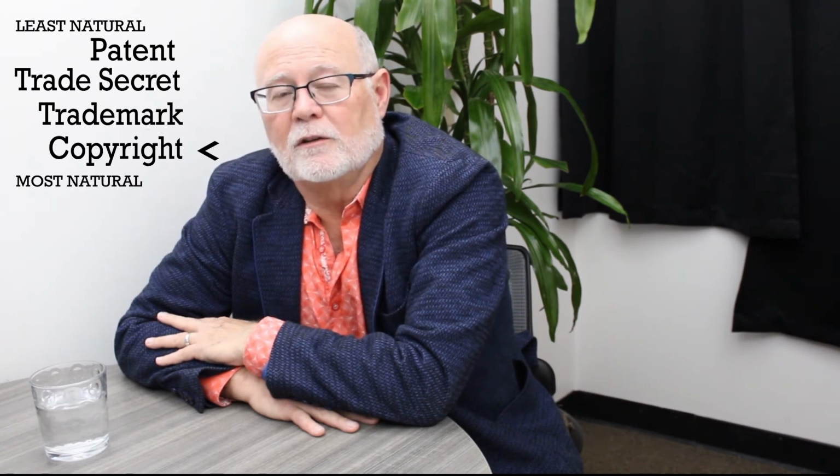The fourth intellectual property right I'd like to touch upon is copyright. And copyright is probably the most natural of intellectual property rights, in that the creator of a work, whom we refer to as the author, establishes intellectual property rights over a creative work the moment that the work is affixed to a permanent medium, such as paper or an electronic medium.